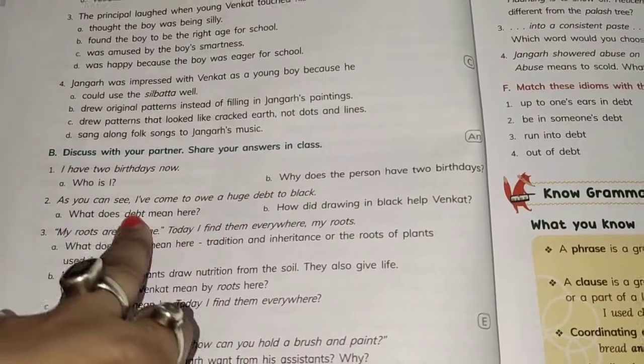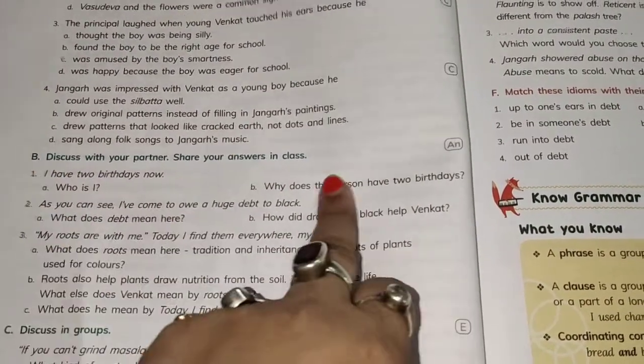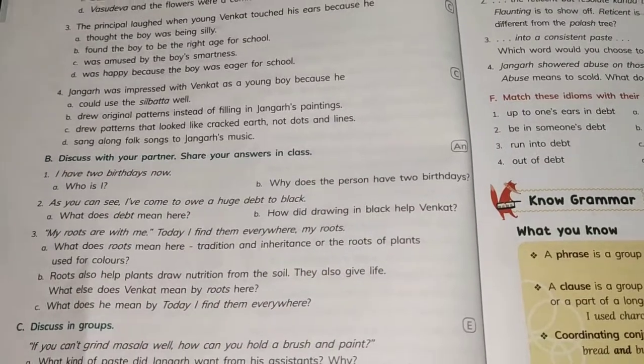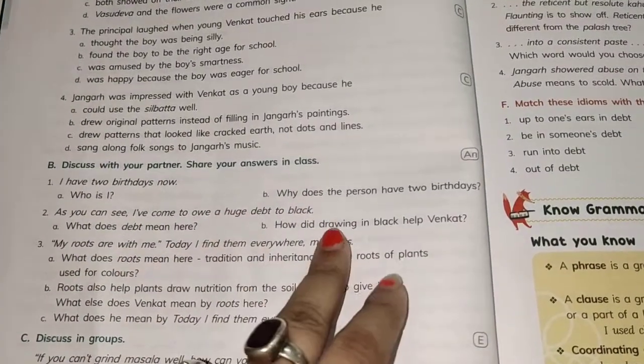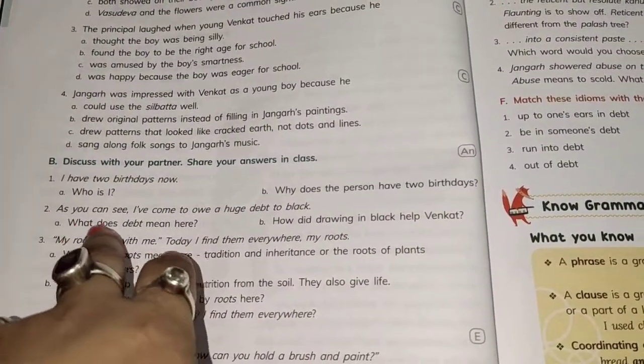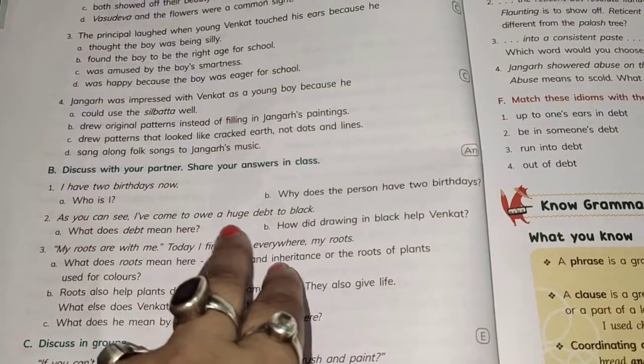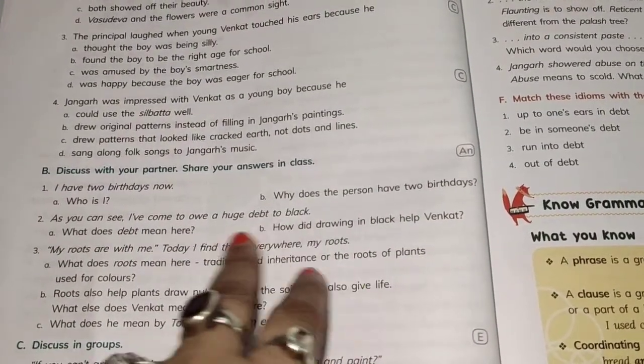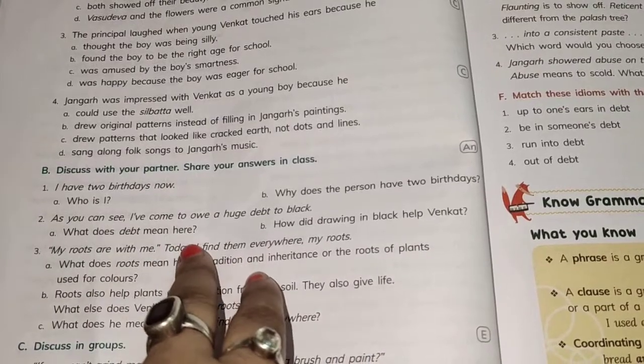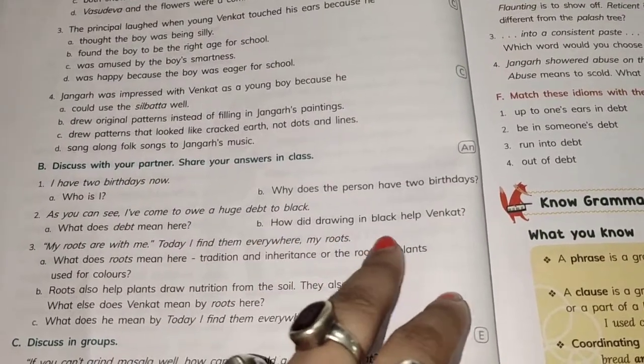I have two birthdays. Who is I? I means you can understand why a person has two birthdays. As you can see, I have come to owe a huge debt to black. What does debt mean here? How did drawing in black help Venkat?